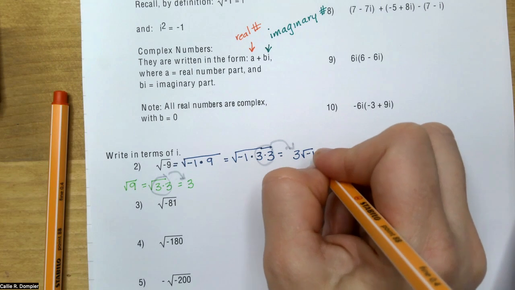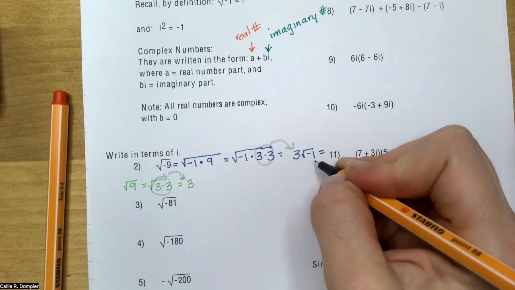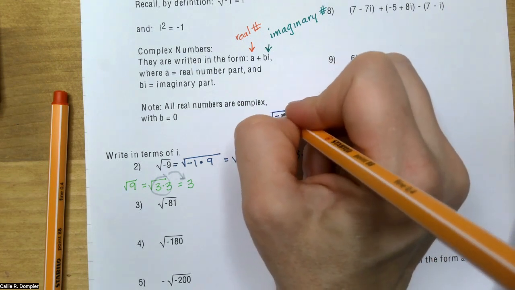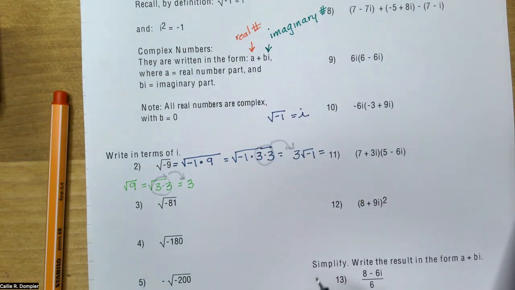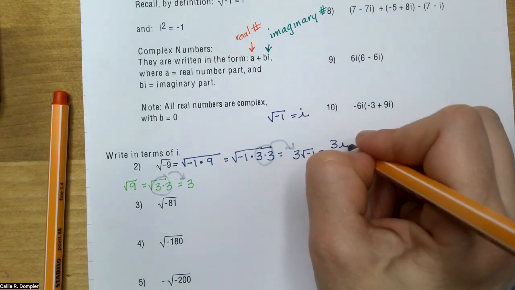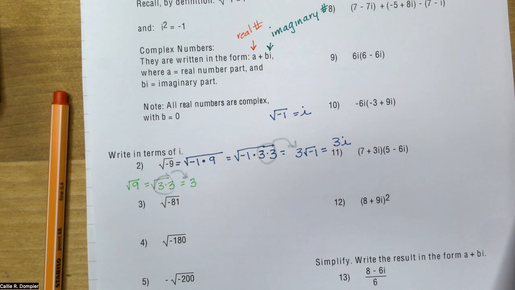3 square root of -1. What's the square root of -1? The square root of -1 is i. So 3i. Good? All right, let's do another one.